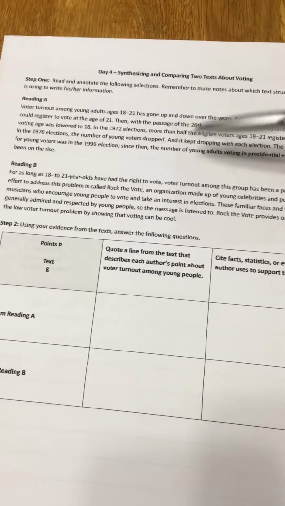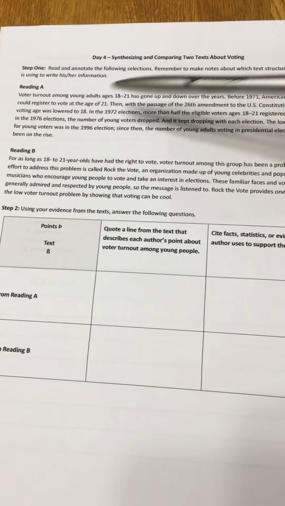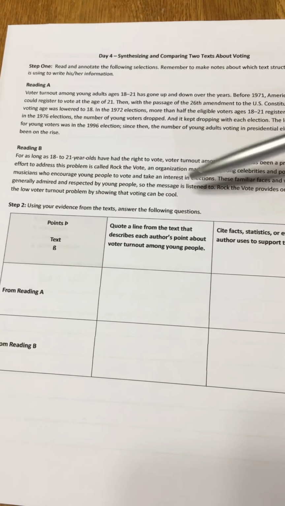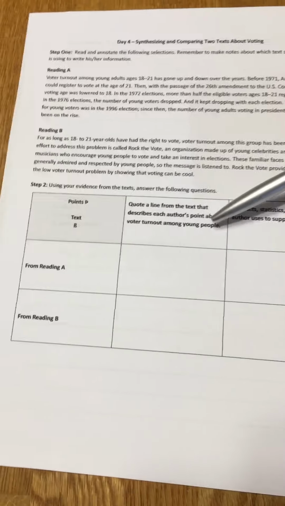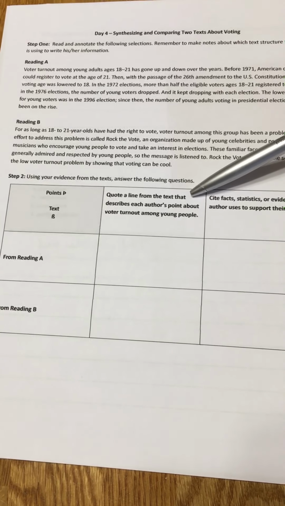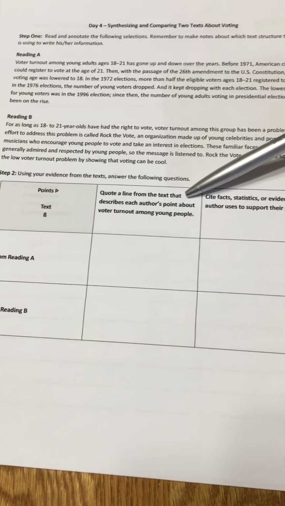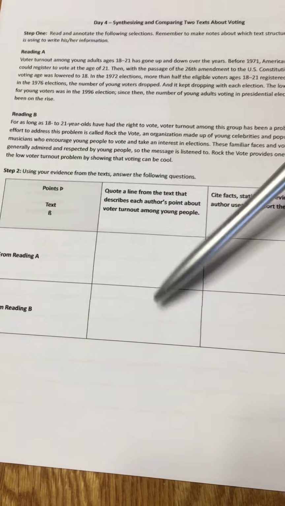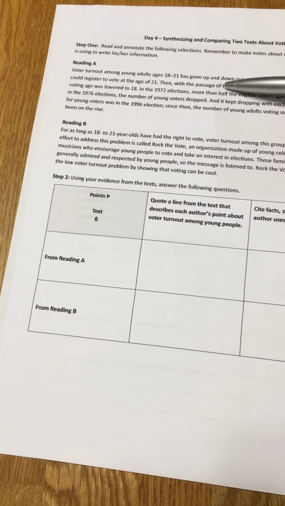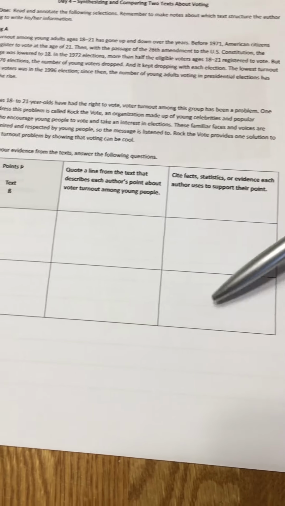Day 4, you're not going to be reading those big articles. You're going to just be reading these 2 passages here. And it says to go ahead and annotate the selections also. And then you're going to be filling out this. So it says, quote a line from the text that describes each author's point about voter turnout among young people. So you're giving the main point of each article from reading A and reading B here, and then you're going to back it up with the important information, the supporting facts.